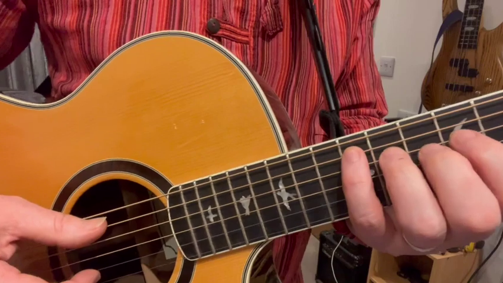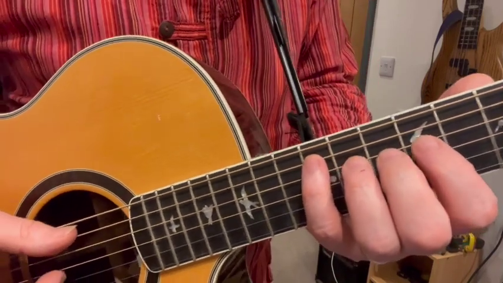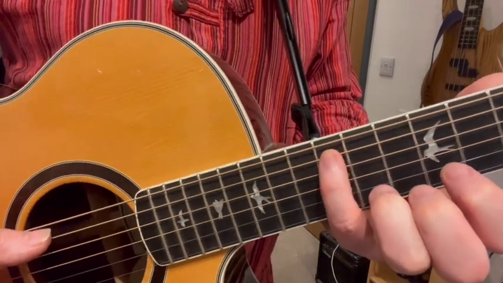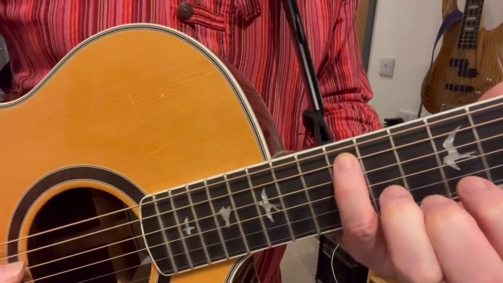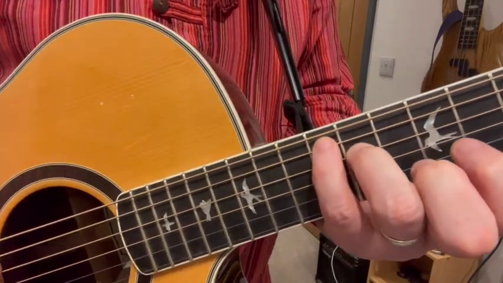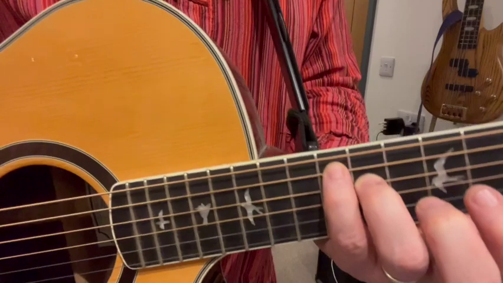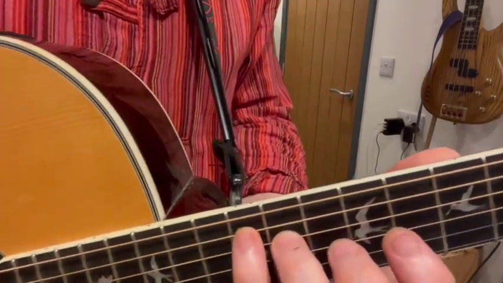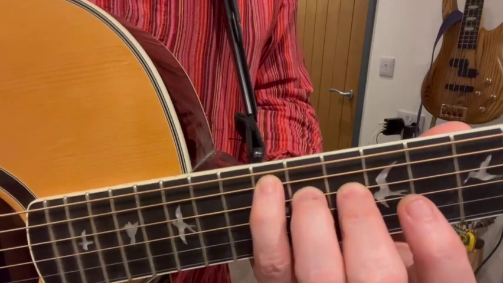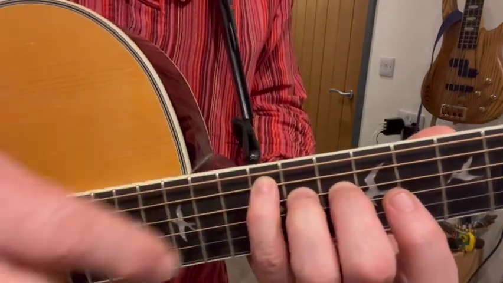So here's what I do. I'm playing one note with my little finger, then on the next string and a fret down, I've got my ring finger, a fret down from that, so most of the time you can't hear it until I take this ring finger off.